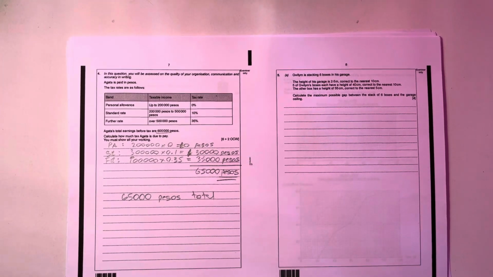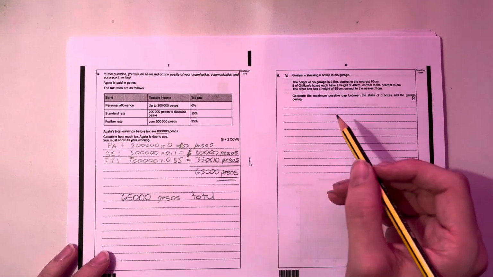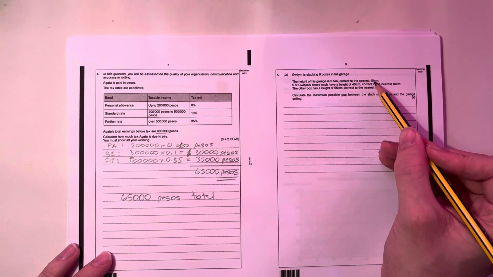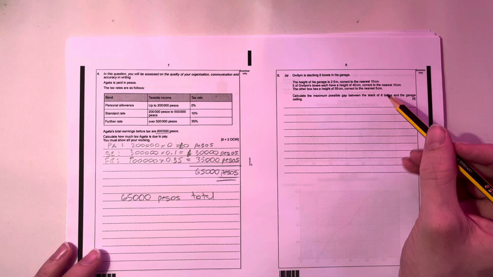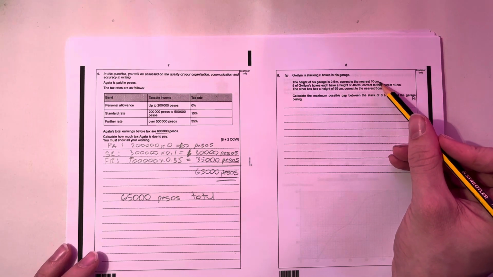So Gwilym is stacking 6 boxes in his garage. The height of his garage is 2.5 meters, correct to the nearest 10 centimeters. 5 of these boxes have a height of 40 centimeters, correct to the nearest 10 centimeters. The other box has a height of 55 centimeters, correct to the nearest 5 centimeters. Calculate the maximum possible gap between the stack of 6 boxes and the garage ceiling. So this is an upper and lower bounds question. Essentially we're going to look at the resolution for each and then take half of it either side.